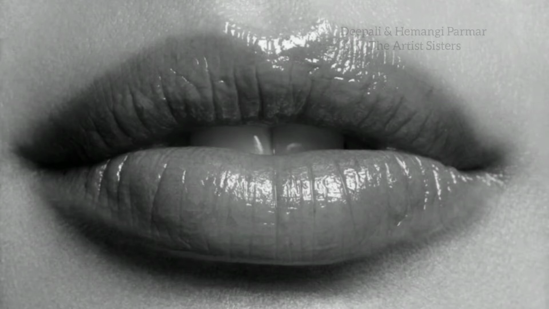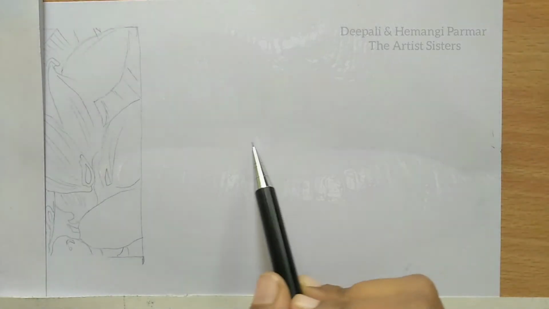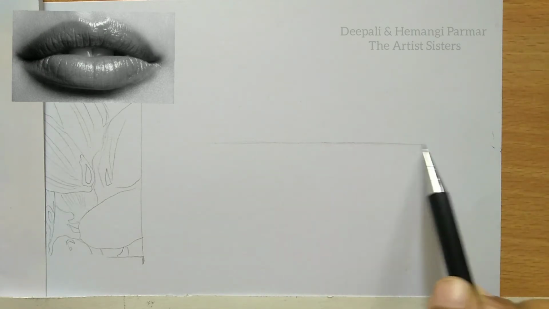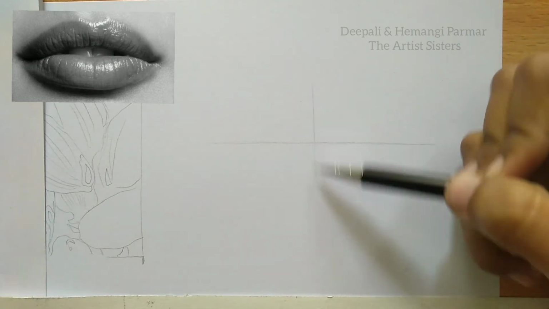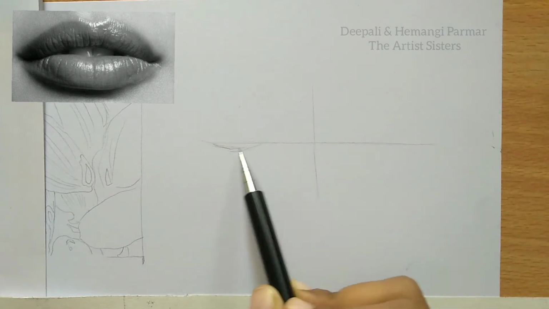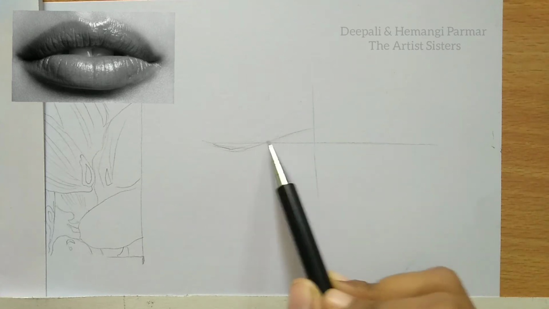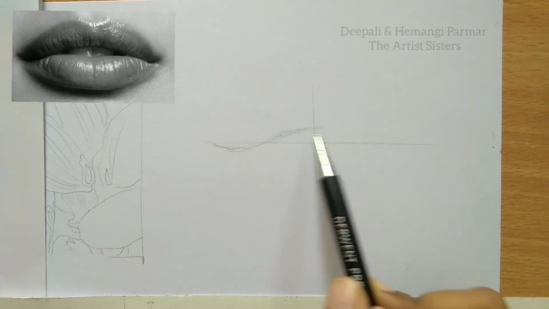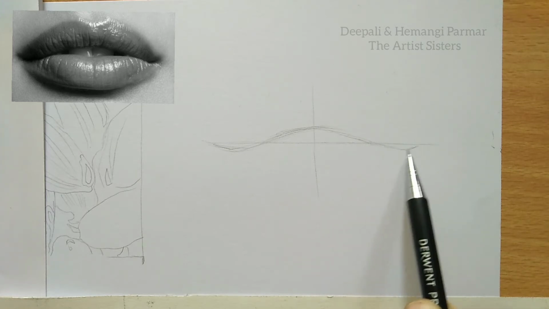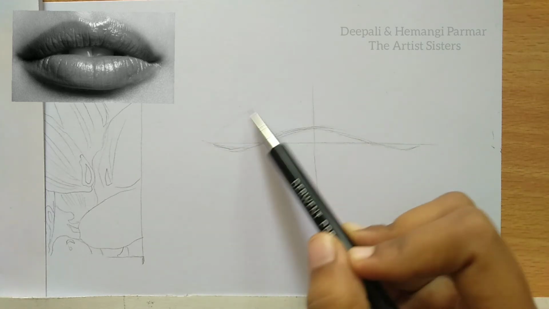Follow this simple method to draw the perfect outline of any reference. So first of all, you need to draw two lines which are perpendicular to each other, and for lips I'm saying that. For the beginning of drawing lips, you just need to draw the inner line of the lips, where you want to end your lips and how your mouth should look.